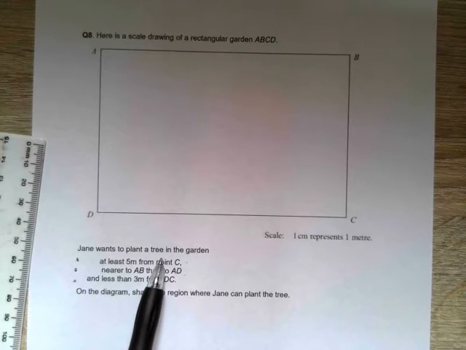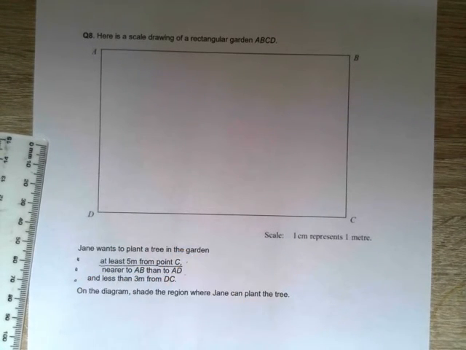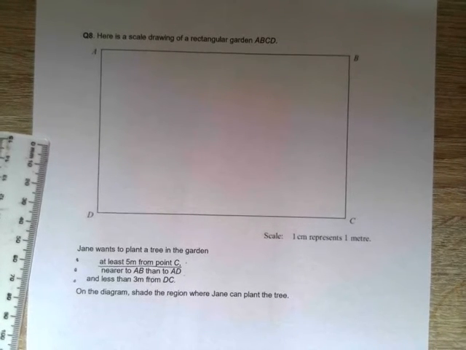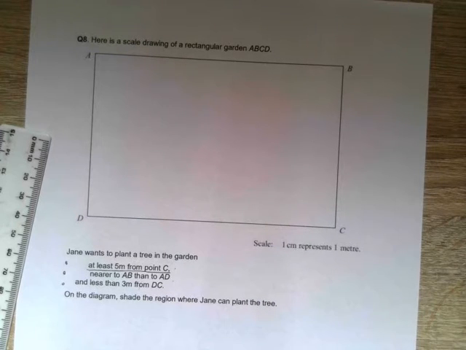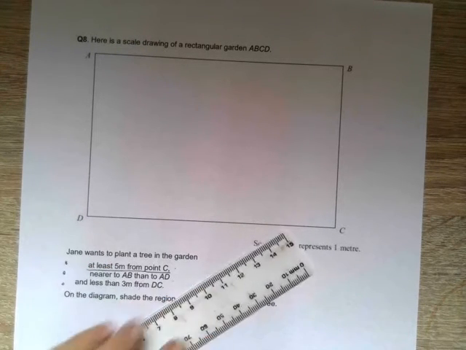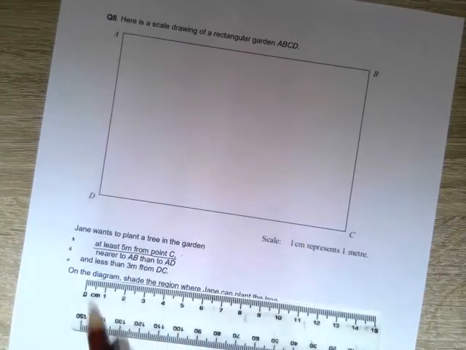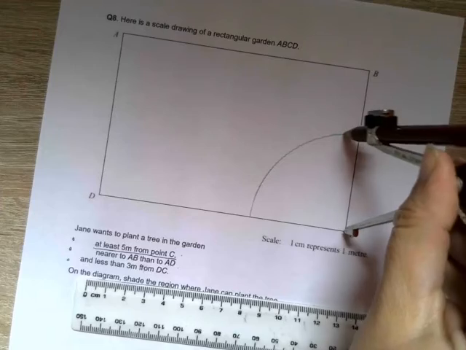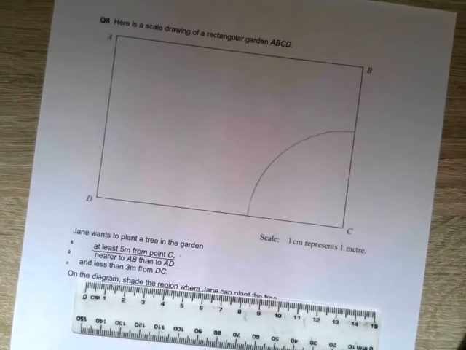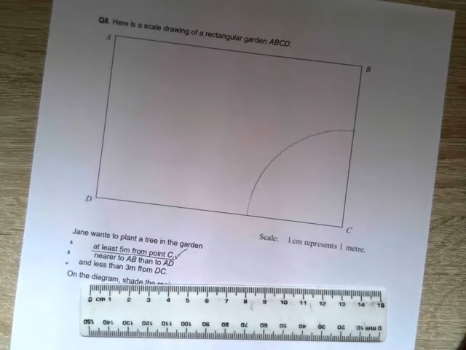So another person planting a tree, it needs to be at least 5 metres from point C. So let's not worry about the rest for a minute. Let's just do a 5 centimetre circle, because that's our scale, 5 centimetre circle around C. And even if that's all you did in the exam, there's going to be a mark for that. So it's worth doing something and not giving up on the whole thing. So at least 5 centimetres from C. So that is 5 centimetres. We know it's going to be outside of that circle. So that's that bit done.